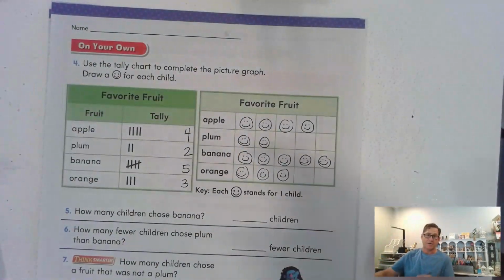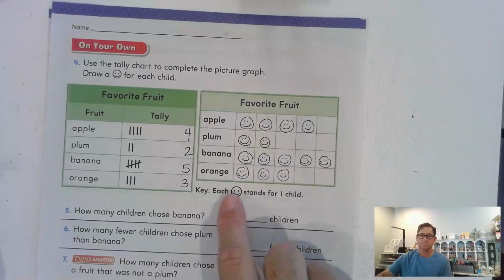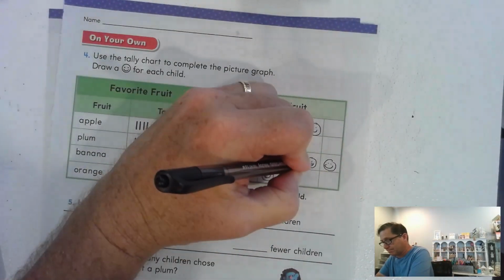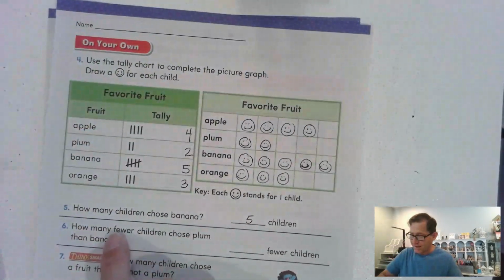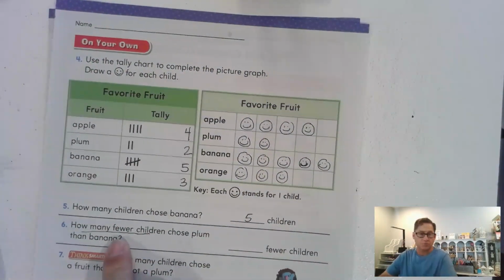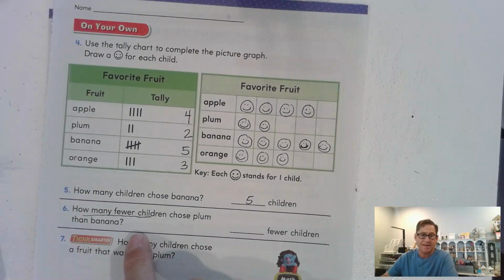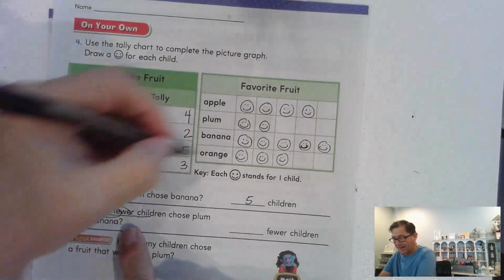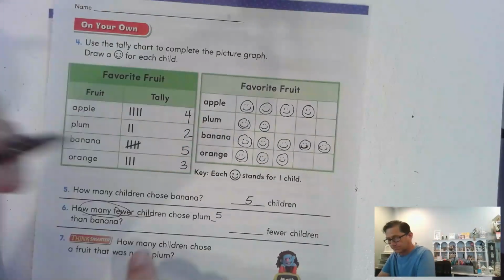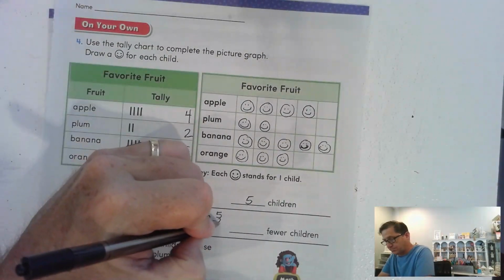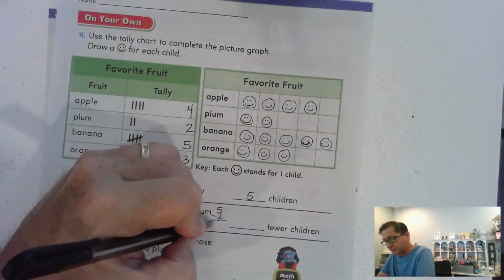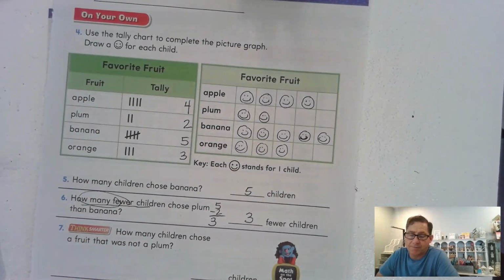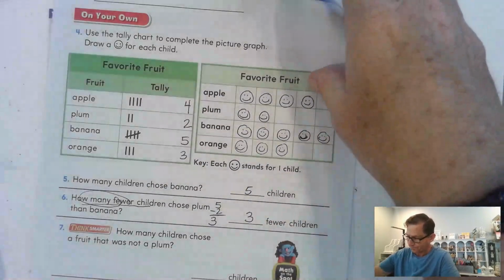All right. How many children chose banana? 1, 2, 3, 4, 5. How many fewer children chose plum than banana? How many fewer is a clue that we have to subtract. So banana was 5, plum was 2. So 5 take away 2 is 3. There were 3 fewer children that chose plum than chose banana.